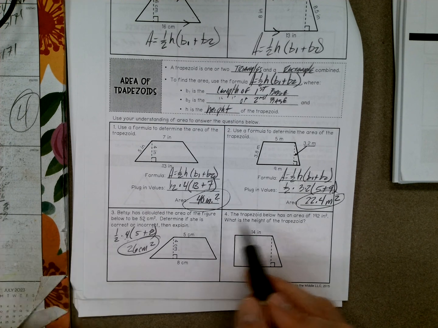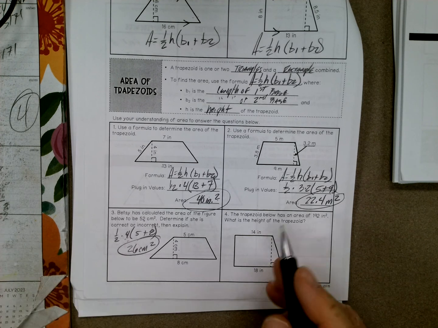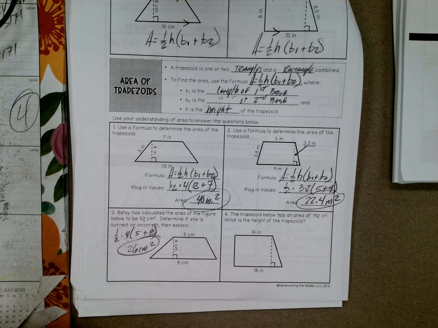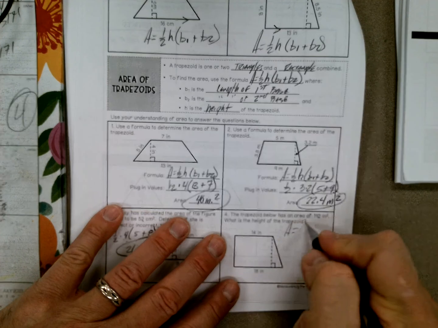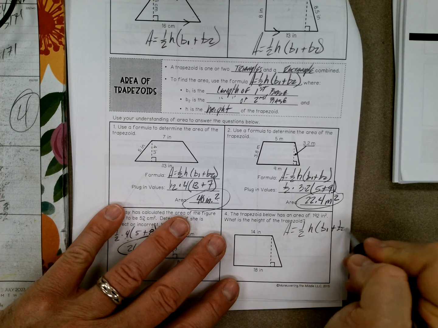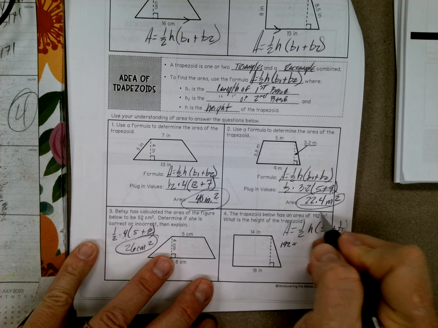Last one. The trapezoid below has an area of 192. What is the height of the trapezoid? Okay, good stuff here. We get to work backwards. Anytime I work backwards, I start with the formula. Area is 1/2 the height, base 1 plus base 2. And what I do is I plug in what I know under each letter. So under the A is 192. I got that right there.